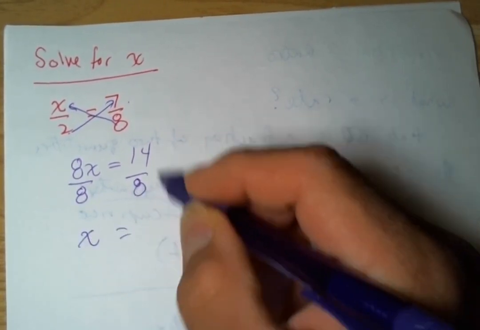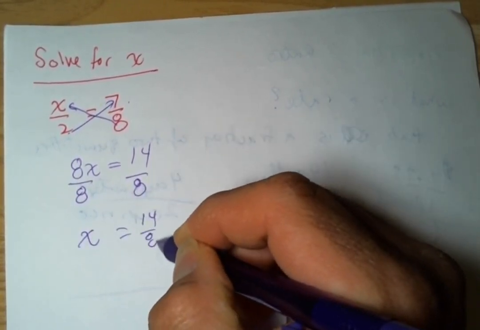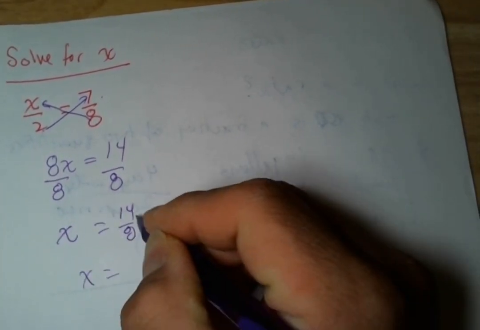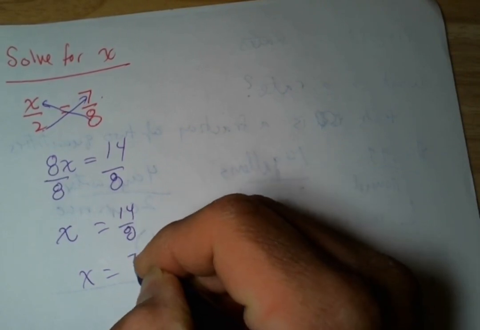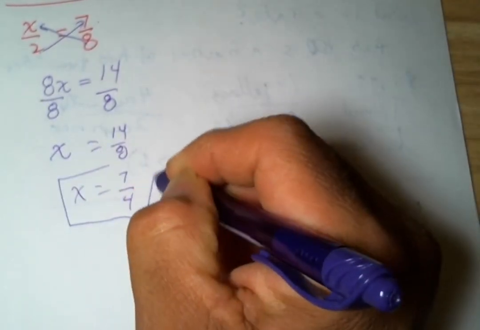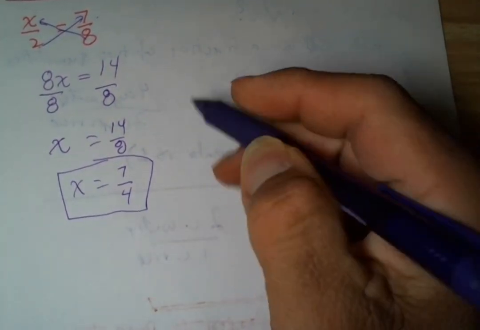All right, and x is equal to 14 over 8. All right, now unless specified, I always want to reduce my fractions. So 2 goes into both of these, so we have 7 over 4. Okay, so this is good enough. That's my answer. Unless you're asked, give an answer in decimal form. Always leave it as a fraction in lowest terms.